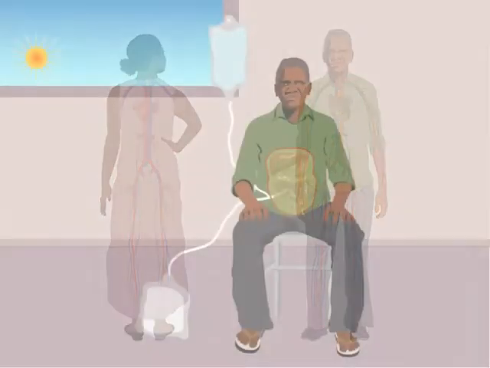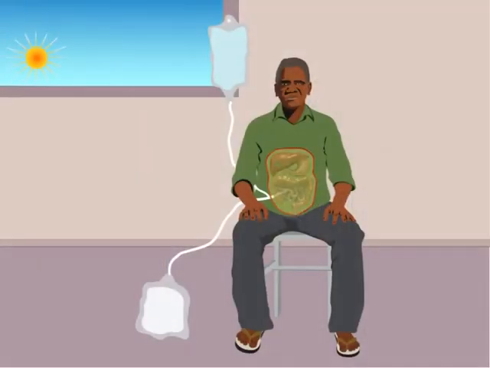This is how you do PD. You have a long soft tube that starts at the peritoneum, comes out from your abdomen, and then connects to two plastic bags. One bag is full, one bag is empty.